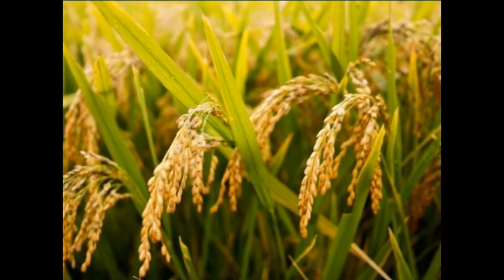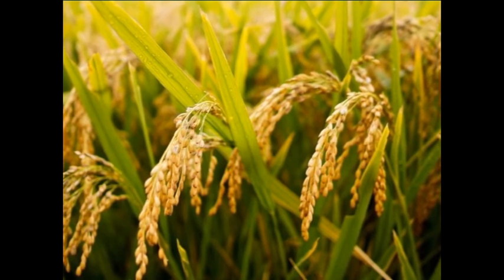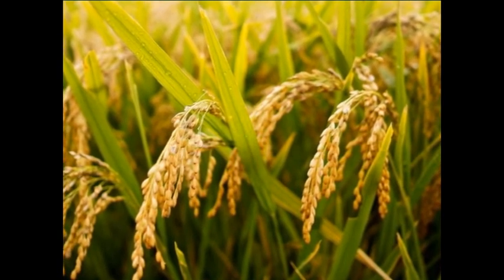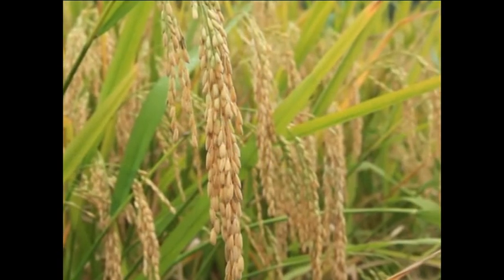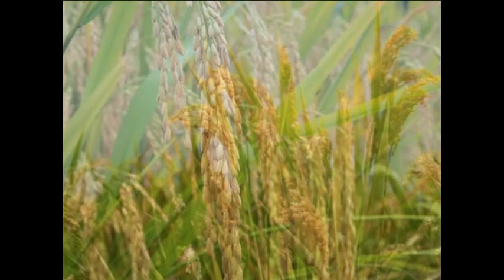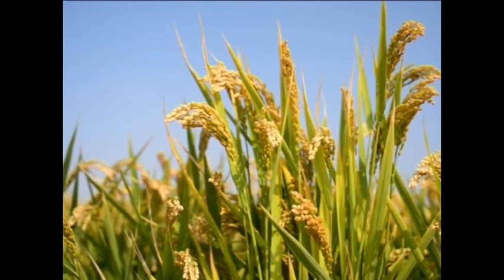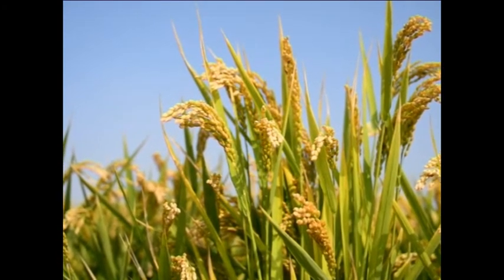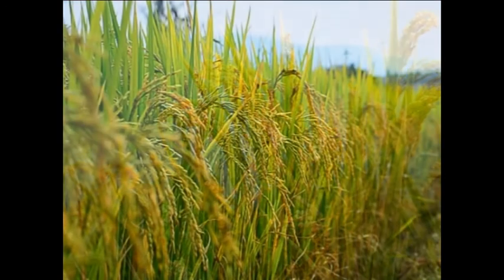Now we will see how harvesting can be done. The right stage for harvesting is when the panicle turns golden yellow and the grain contains about 20% moisture. In terms of number of days to mature, rice crop usually matures within around 120 days.